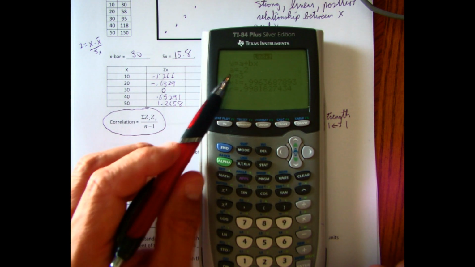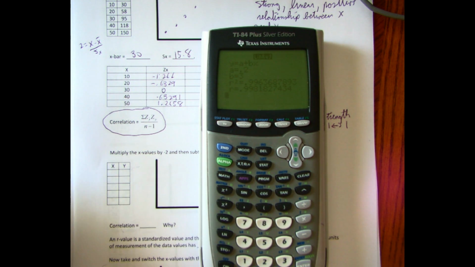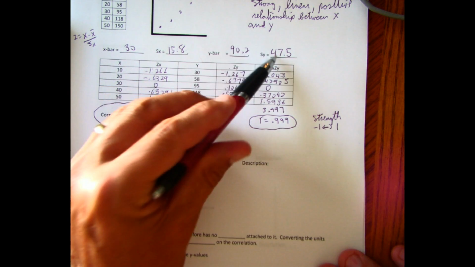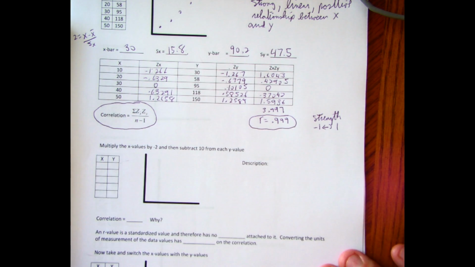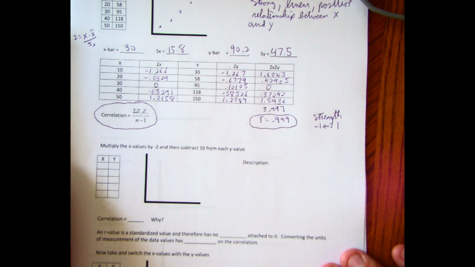Look what it gave us. It gave us the r value. Now you say, holy cow, Mr. O'Neill, it's like 0.998, right? Don't forget, we rounded here. This is a rounded number, this is a rounded number, this is a rounded number. These are all rounded numbers, so the calculator didn't round it, so the actual correlation is 0.998.